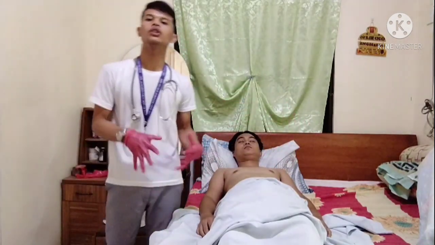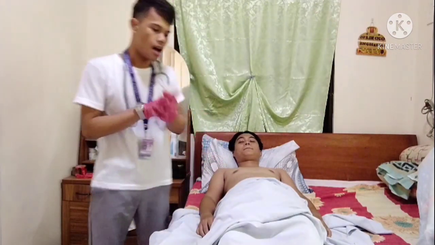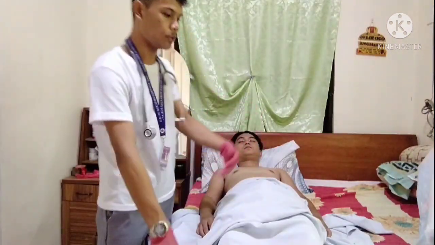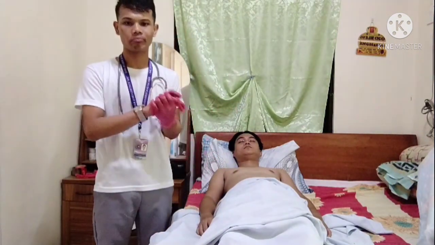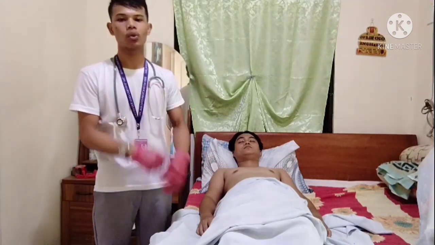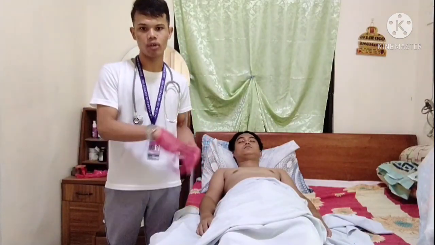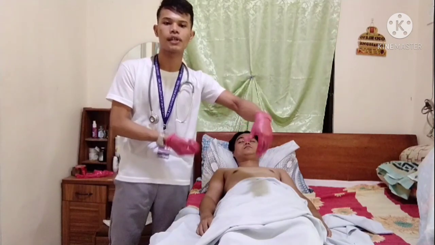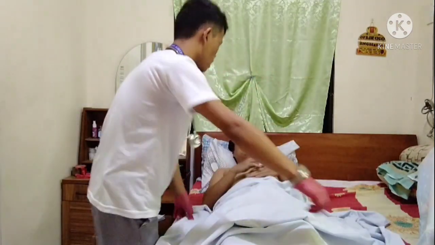In surveying the abdomen, we need to position our client in a supine position, making sure that the head to torso are in the same plane. We need to ensure that the client is comfortable. This is necessary to completely relax the abdominal wall muscles. After that, we need to cover the upper and lower body parts with a bed sheet, leaving the abdomen exposed. The reason for this is to avoid exposing the lower body parts of the patient. Okay, so sir, cover tayo.